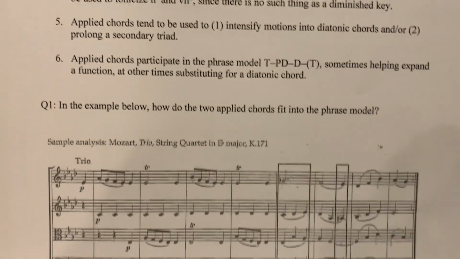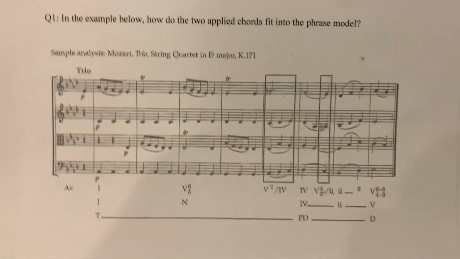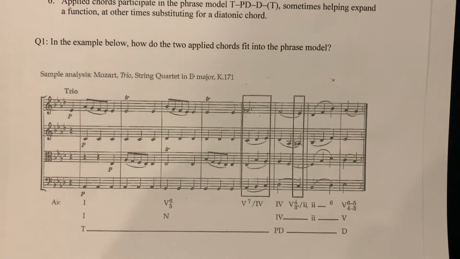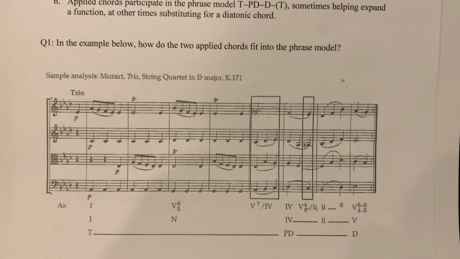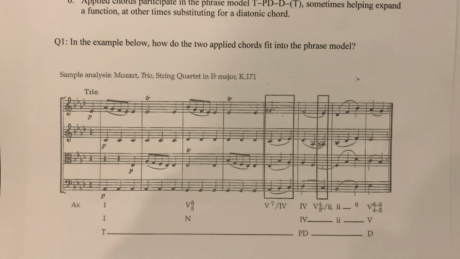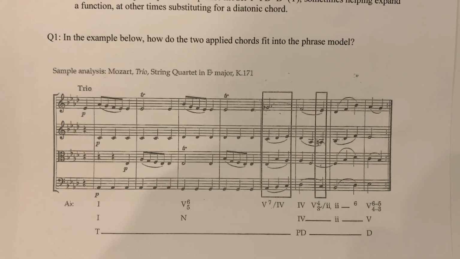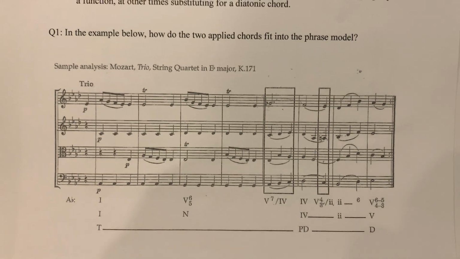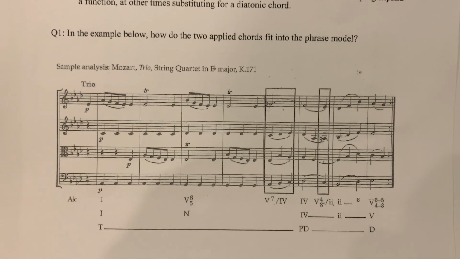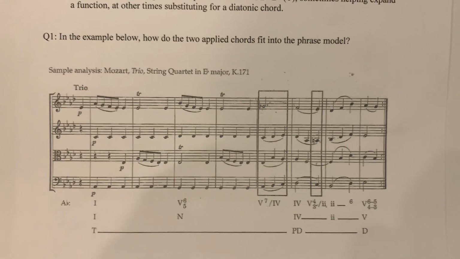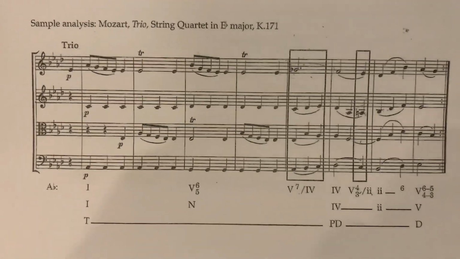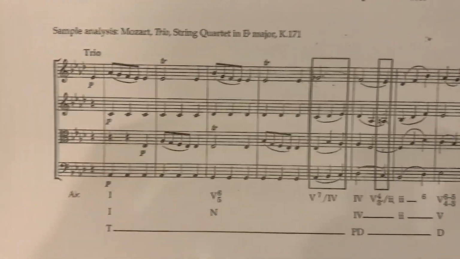So let's take a look at a preliminary example here. In the example below, how do the 2 applied chords fit into the phrase model? This is already analyzed for you with Roman numerals, but let me play it for you. Thinking about what I just talked about, how do these 2 applied chords fit into the overall phrase model here? I'm going to play you a slow reduction of this.